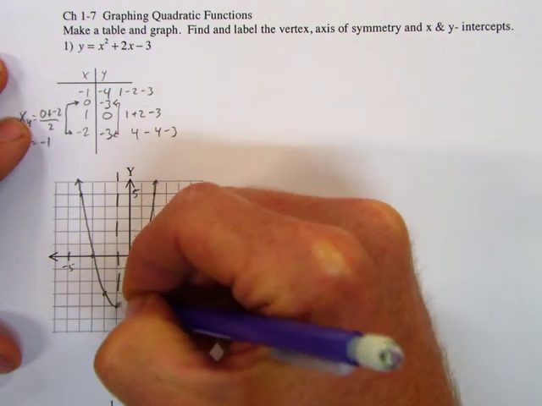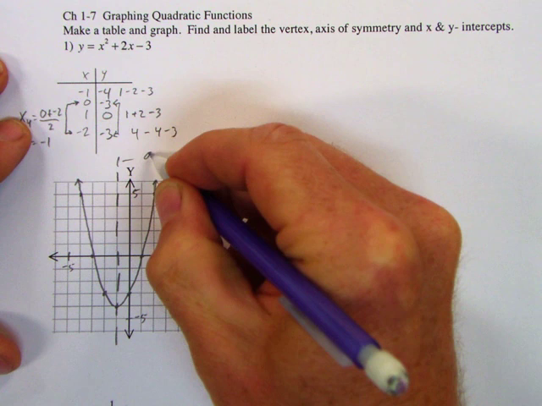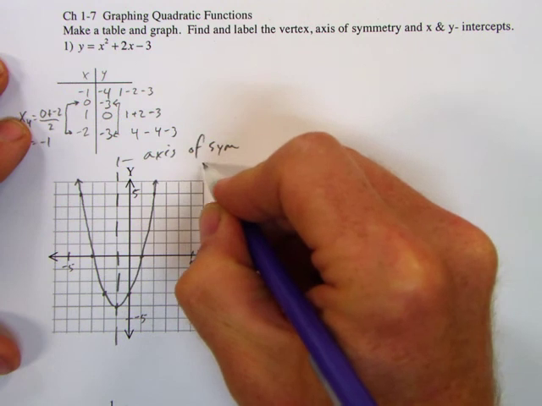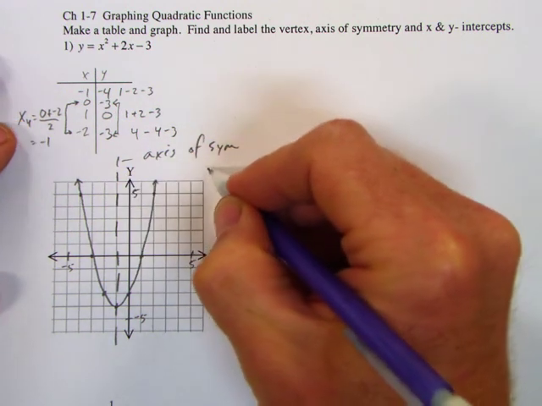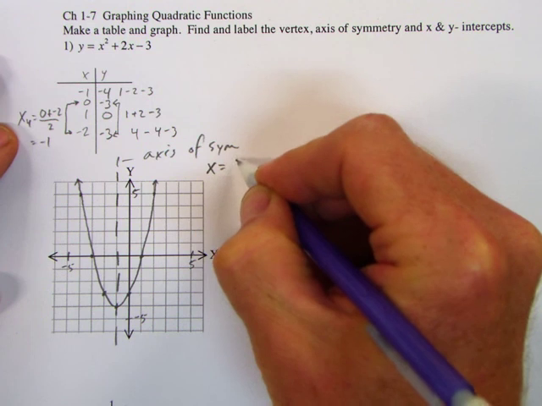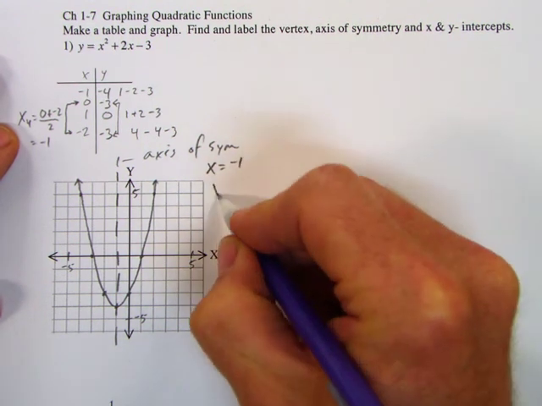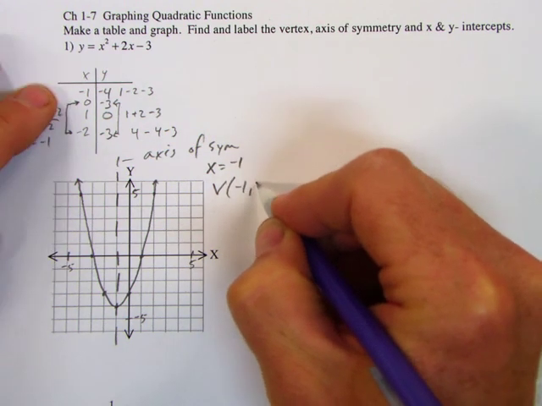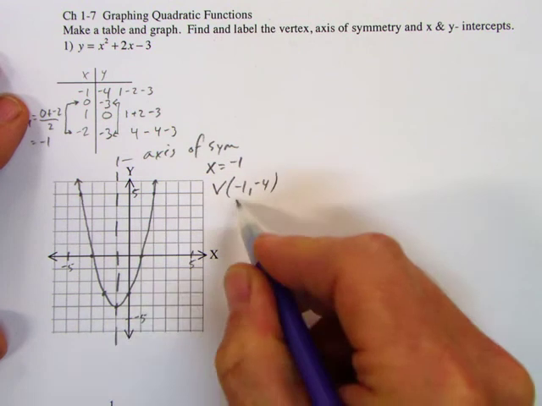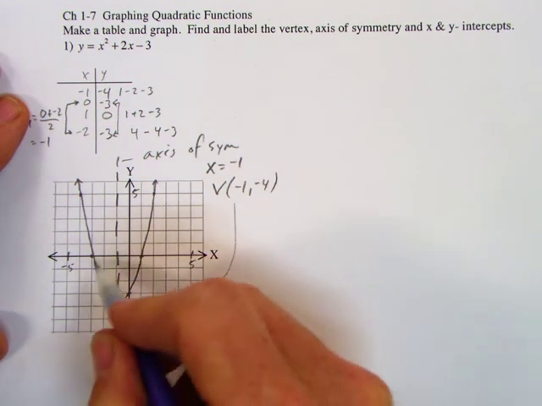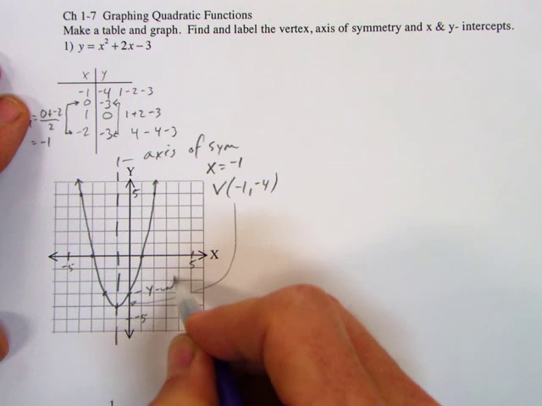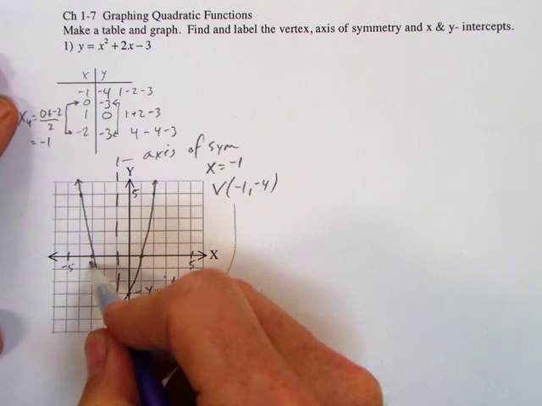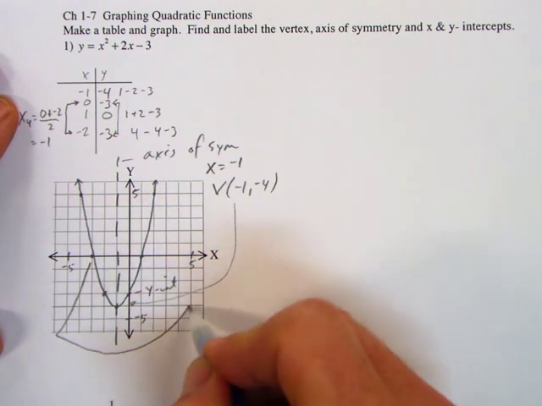We have the axis of symmetry here. And it's a vertical line. Recall when we write an equation of a vertical line, it's always x equals. That's x equals negative 1. And our vertex, we already knew the x was negative 1, and we plugged it in up there, so negative 4. And that's here. We have our y-intercept, and our y-intercept we already found was 0, negative 3. And then we have our x-intercepts.